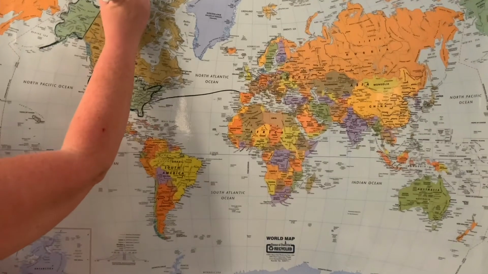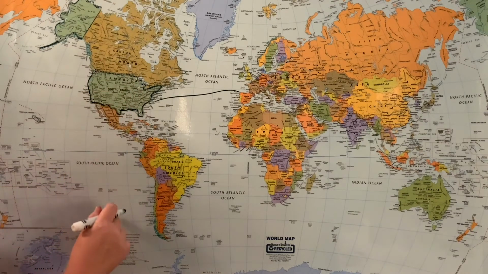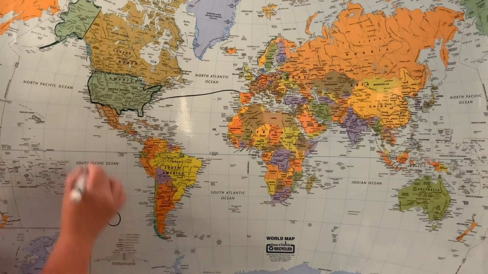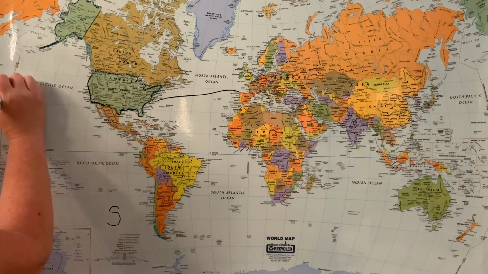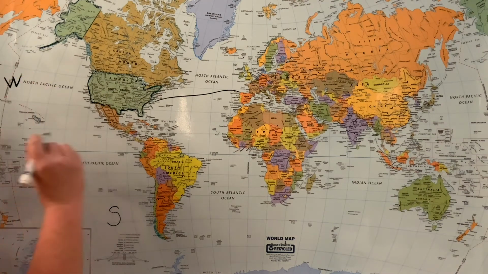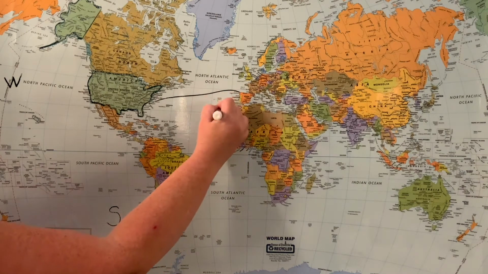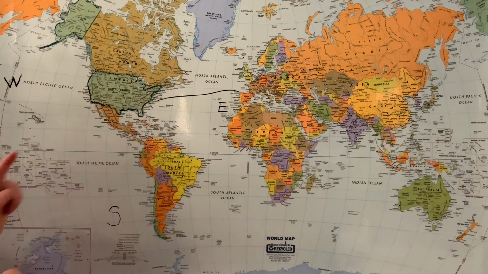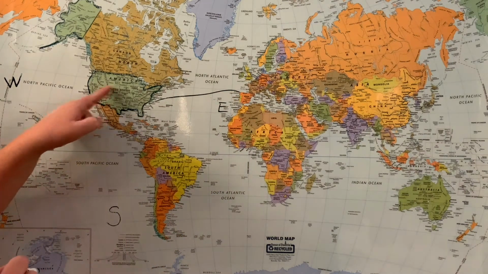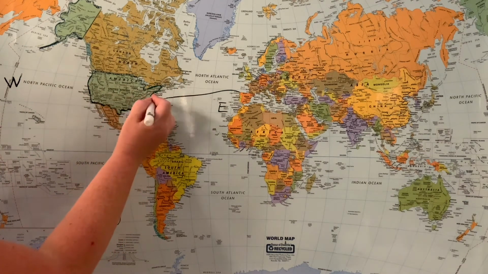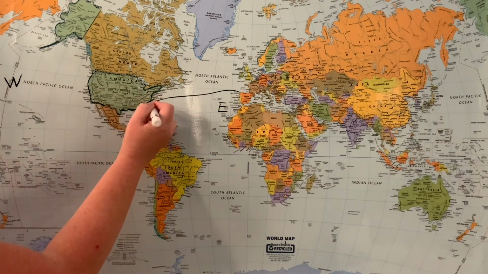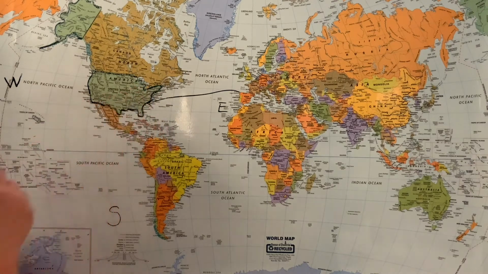If this is north, down here must be south. On this side is west, very good. And on this side, anything that side is what? East, very good. So, if you're looking at the United States, the Europeans traveled to the, that's right, East Coast.